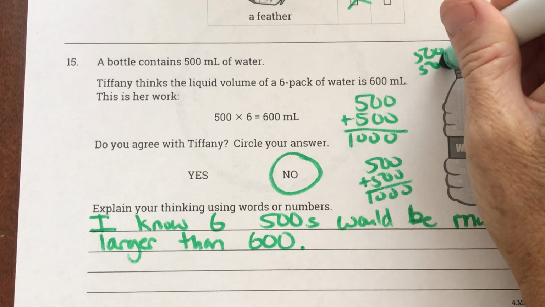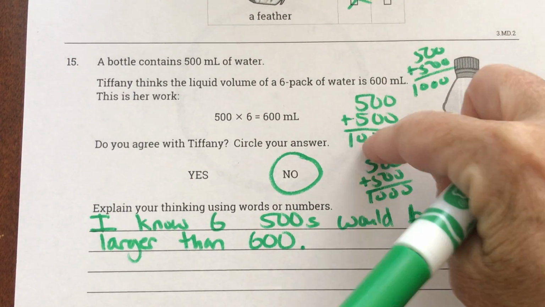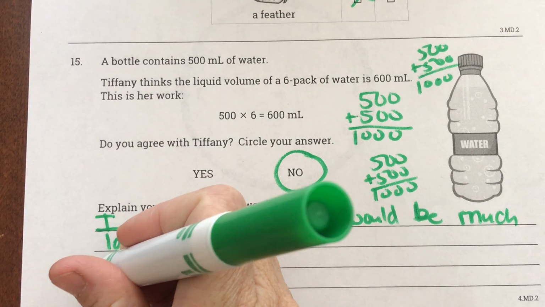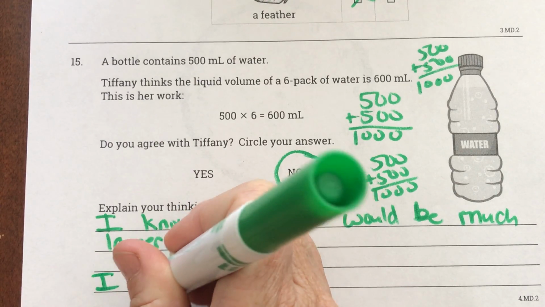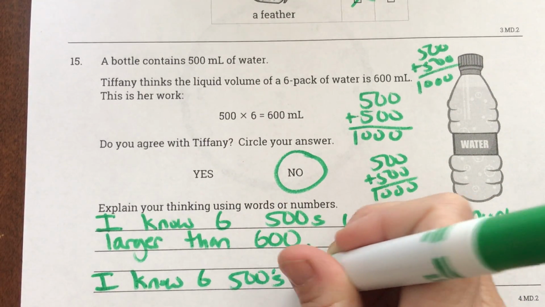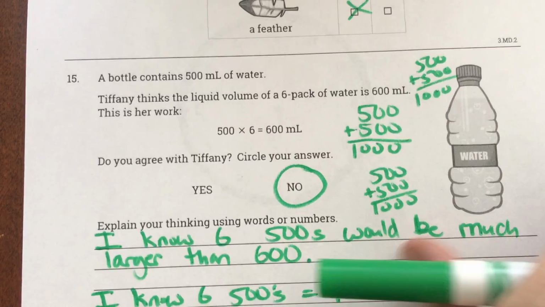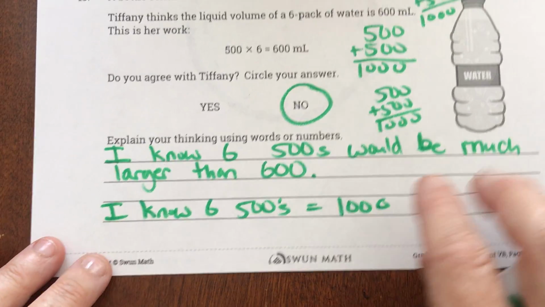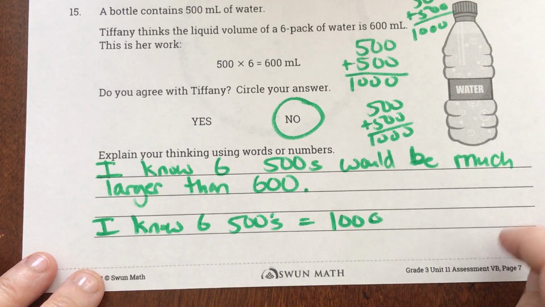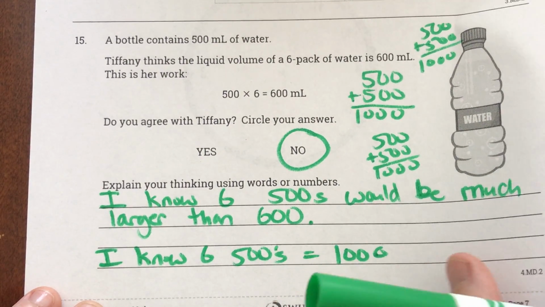And another 500 plus 500 is 1,000. So wouldn't I have 3,000? I could have said I know 6 times 500 equals 3,000. There's lots of ways I could have said that I know Tiffany's incorrect.